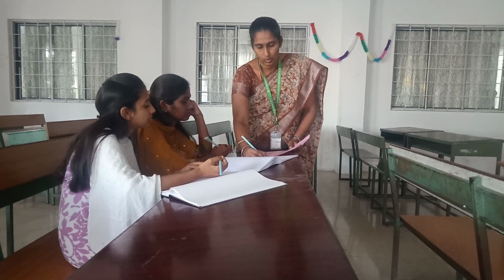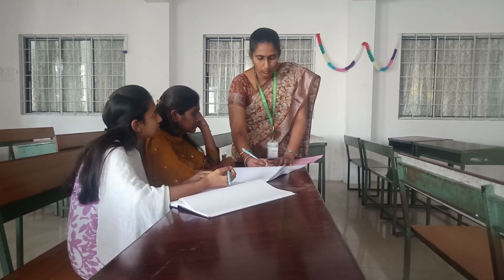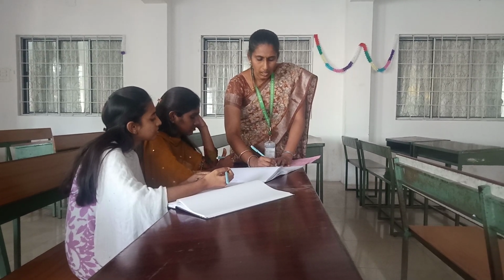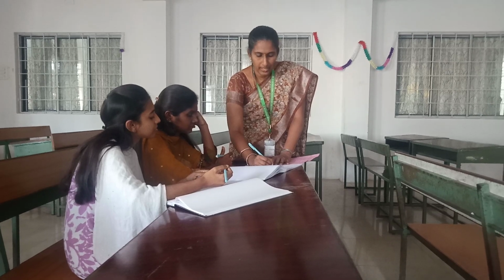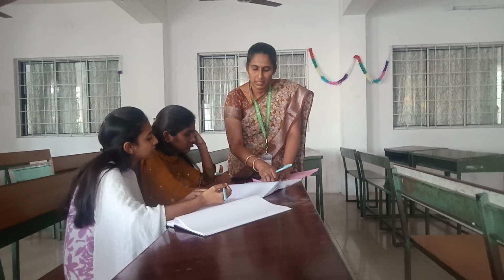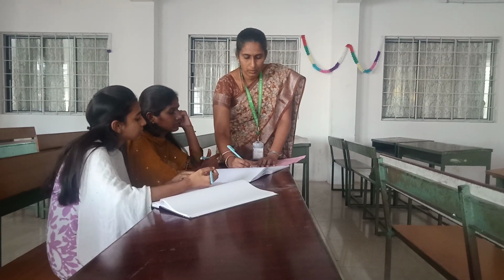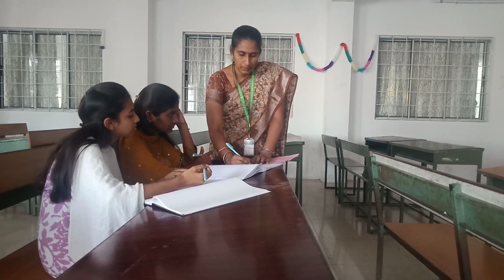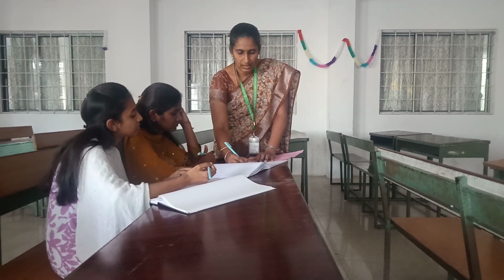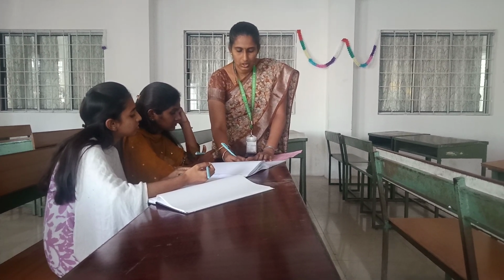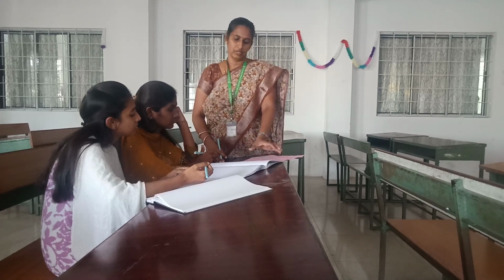For example, we choose x1 plus 2x2. In the minimization cost, the constraint quantities should be greater than or equal to. For example, 2x1 plus 3x2 should be greater than 25, and x1 plus 2x2 should be greater than 50. Like that, we have to prepare the minimization cost for this problem.